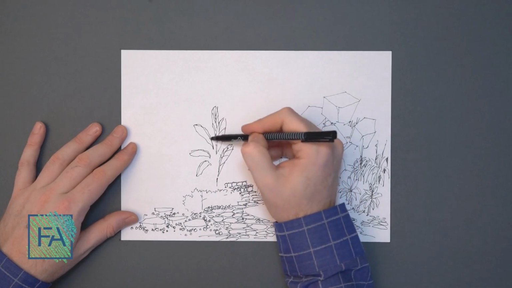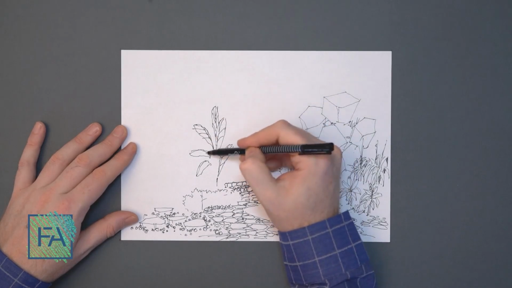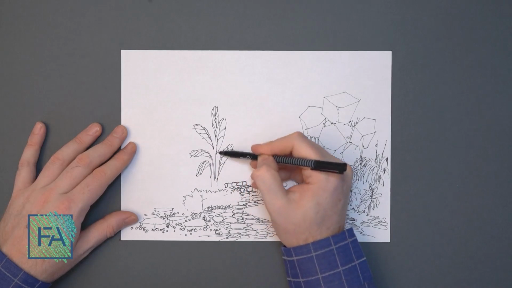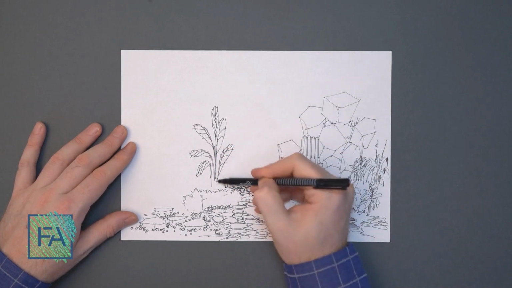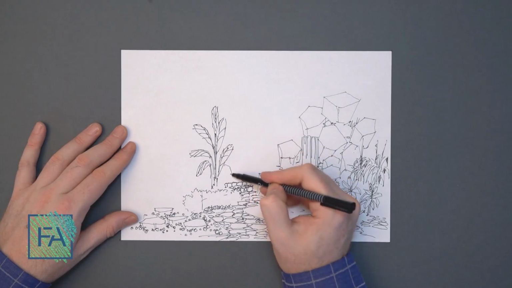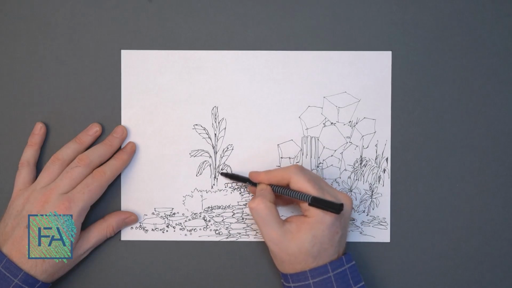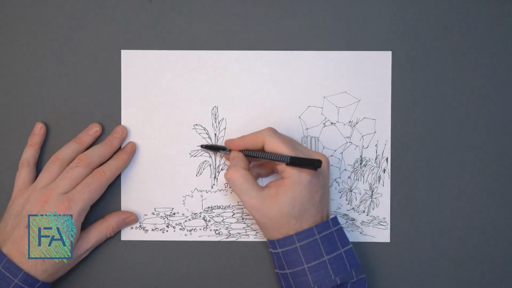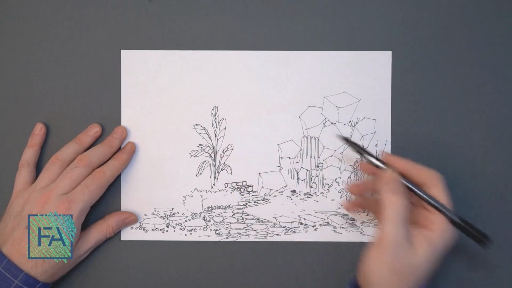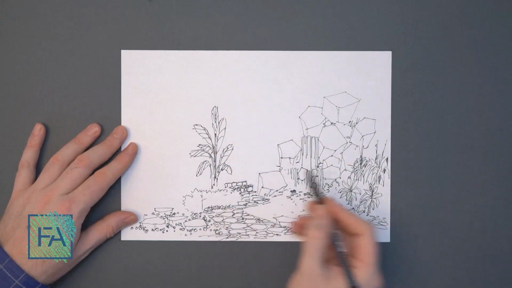And this will help sketching to look more alive and more natural. And as we keep adding details, it's becoming more interesting.